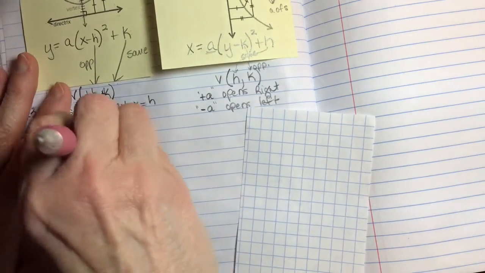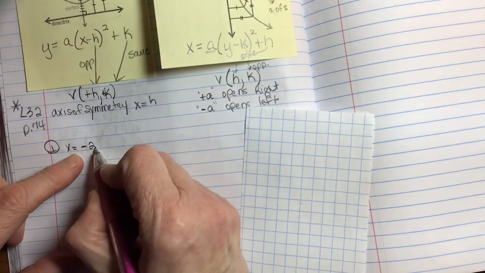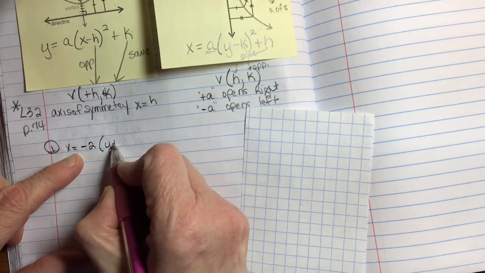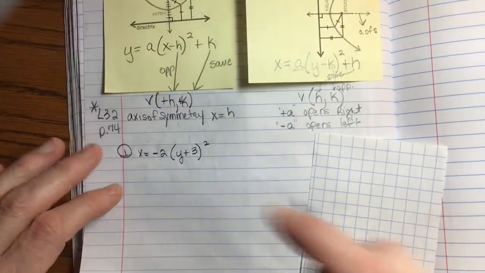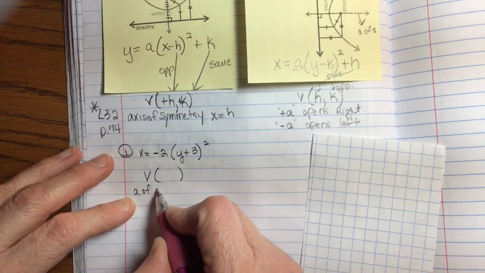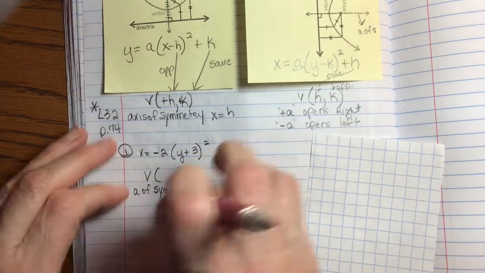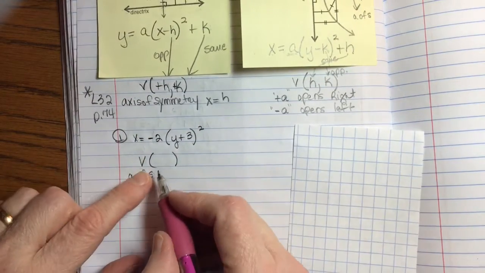Actually, I think I'm going to do this other one first. We're going to do x equals -2 times (y plus 3) quantity squared. And then we're going to state the vertex, and we're going to state the axis of symmetry. Usually we just put A of S, don't we? So we'll just do that.